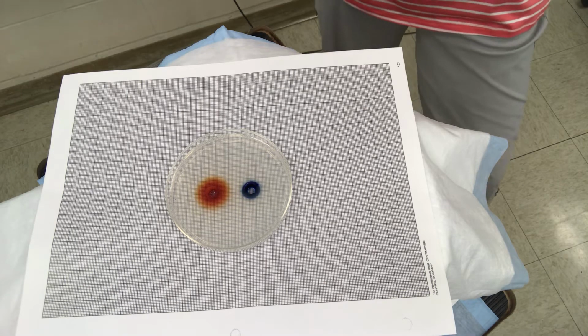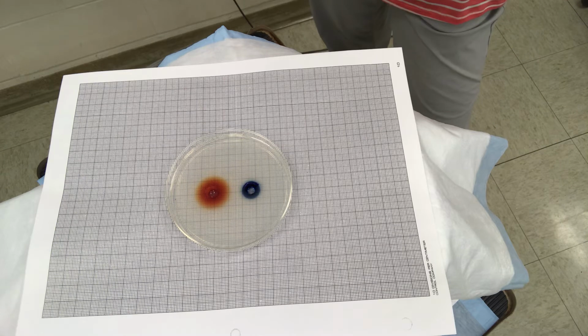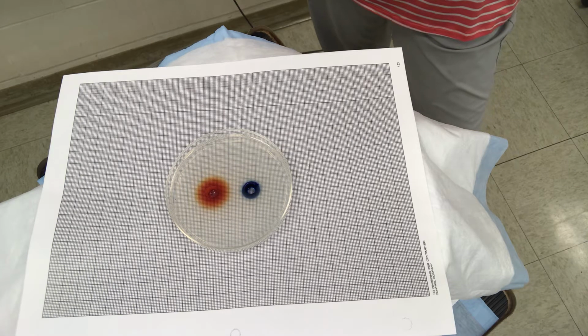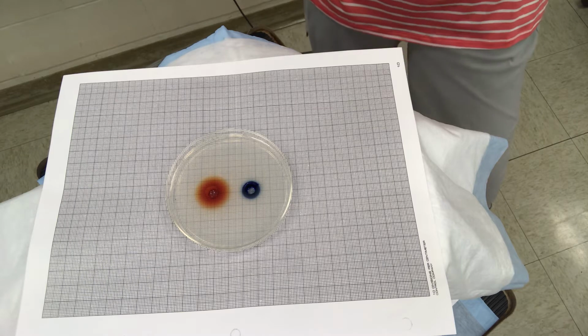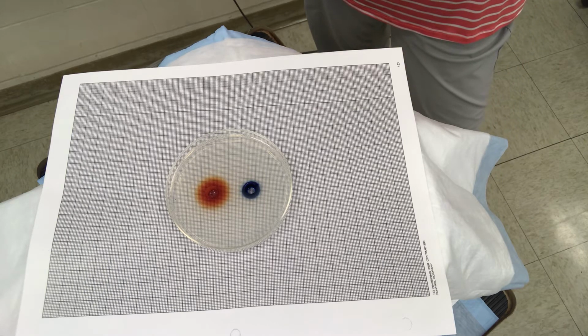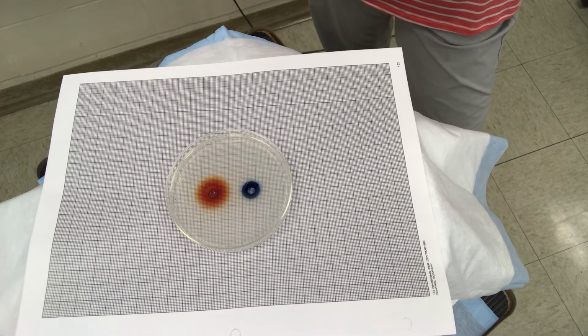Now, with your red blood cells, they have the plasma membrane. They will gain fluid in a hypotonic solution, so they will swell. And if pushed far enough, they will actually rupture, and this process is called hemolysis.